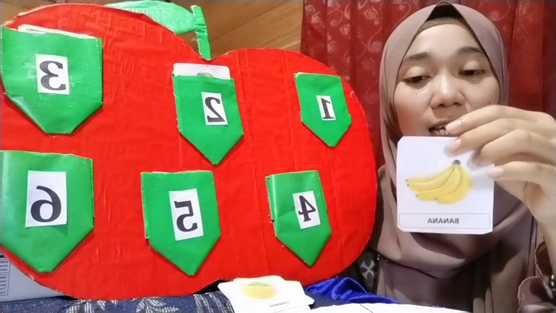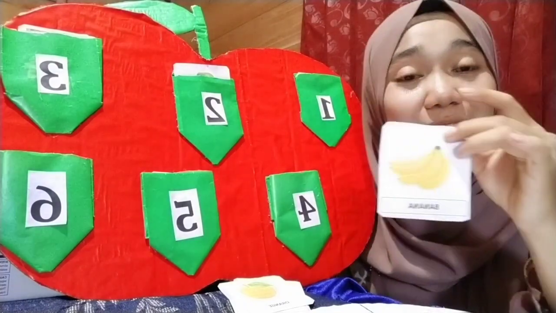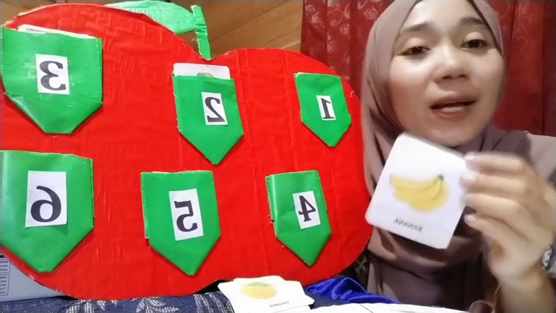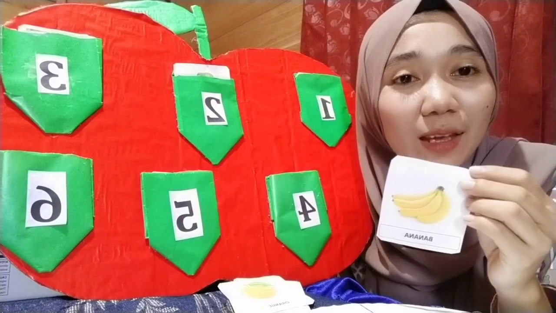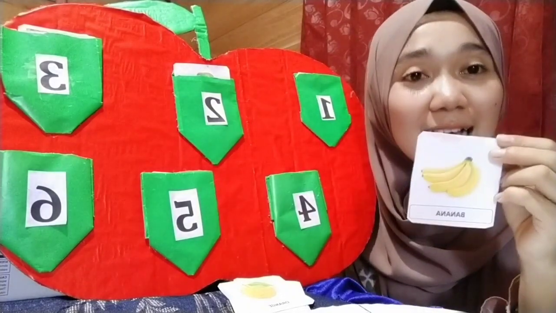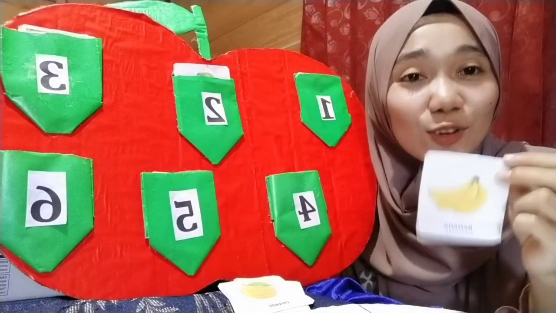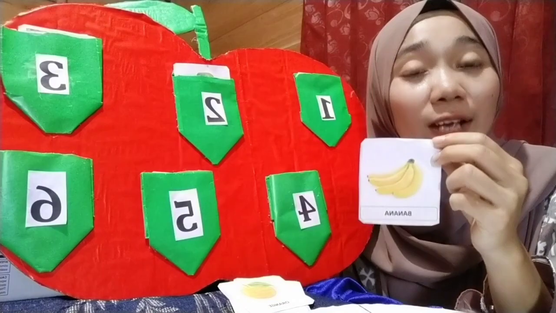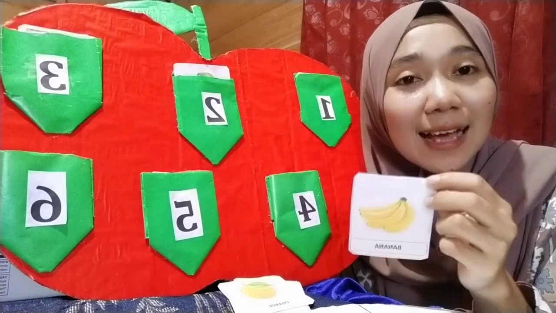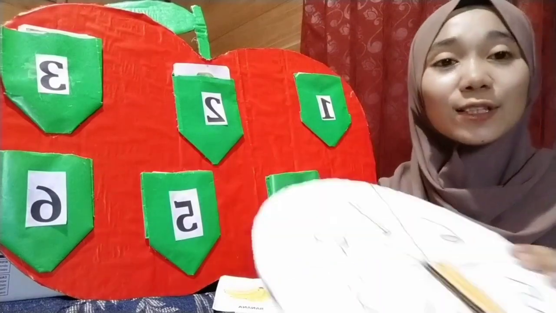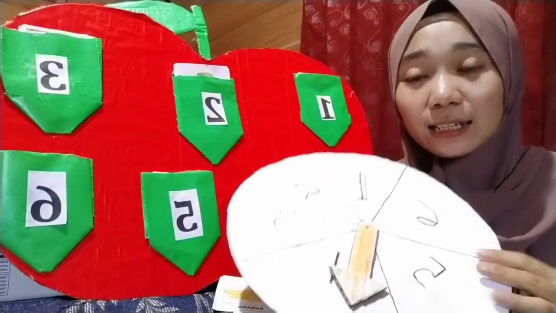Yay, we have this. What is this? Pisang. Yes, this is pisang. But in English, what is it in English? Banana. Okay, this is banana. Banana in Indonesian is pisang. Okay, we can try together. Banana. Okay, good.